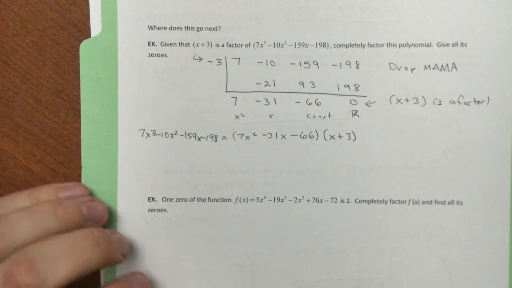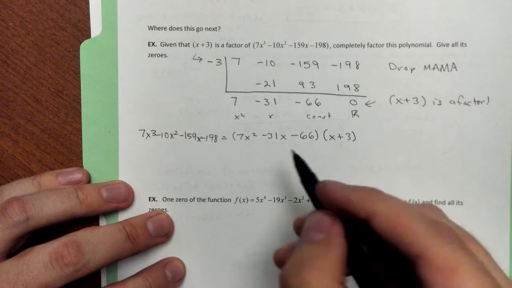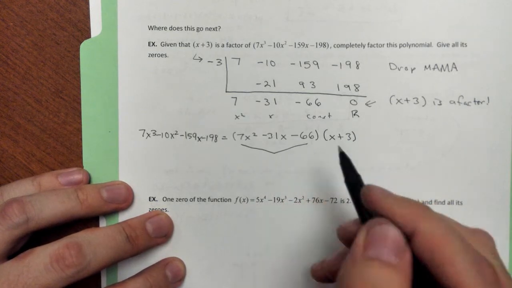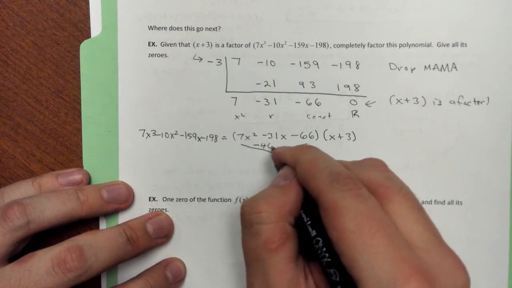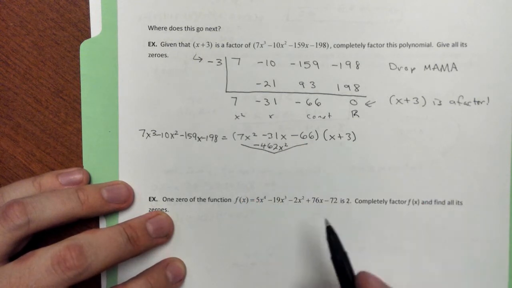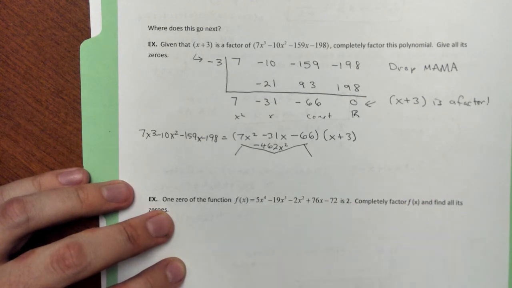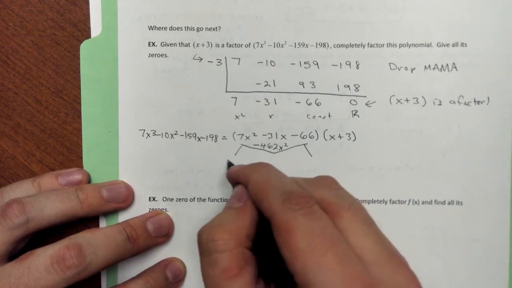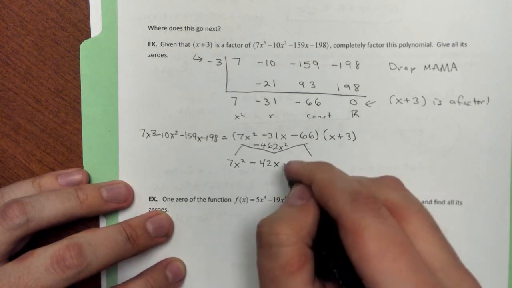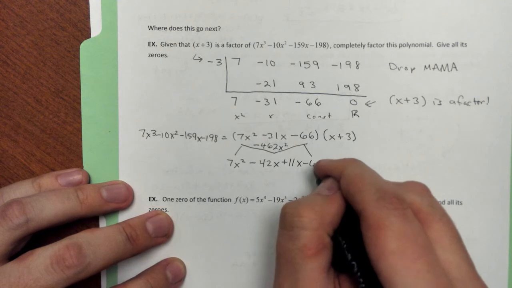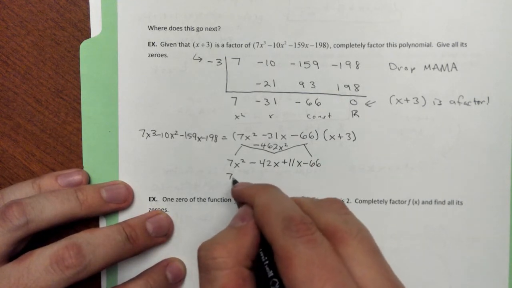Well, I can keep factoring this because this right here is a factorable quadratic. It's a little bit hard because these numbers are large. 7 times negative 66 is negative 462 x squared. And you have to work at this a little bit maybe to get it, but the factors of negative 462 that add up to negative 31 are negative 42 and positive 11. And once I have that, I can group and factor in the normal fashion.